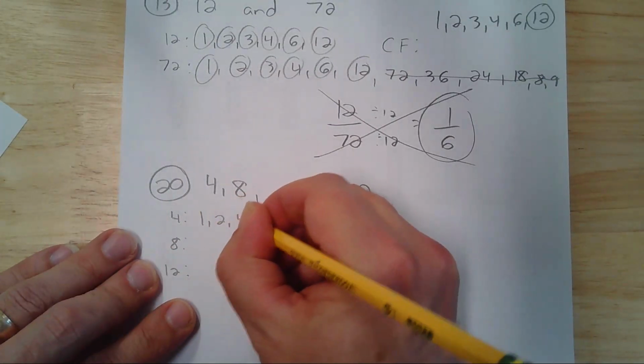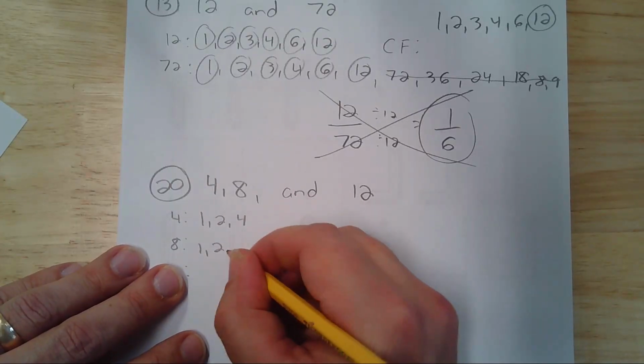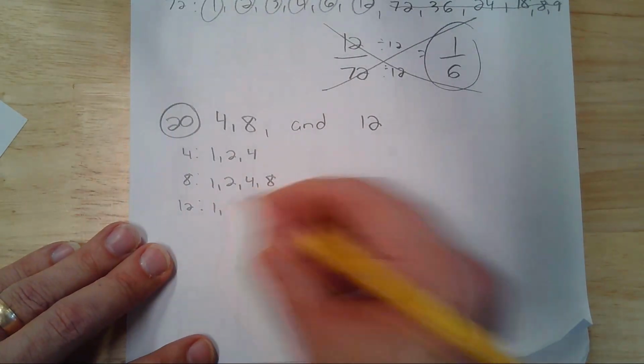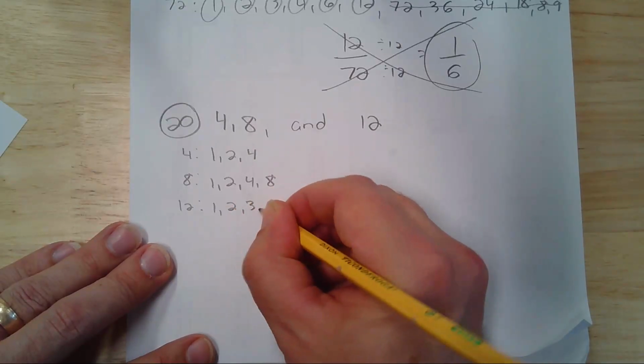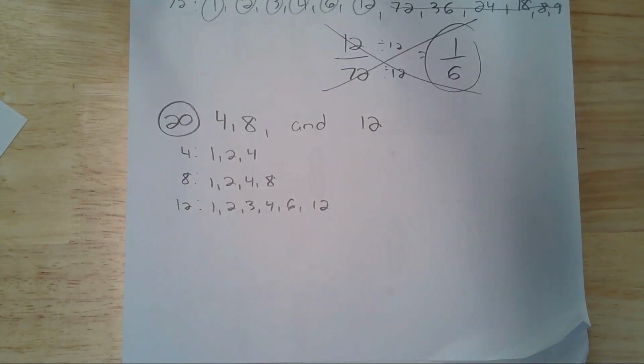1, 2, and 4. What about 8? 1, 2, 4, and 8. What about 12? 1, 2, 3, 4, 6, and 12. So there they all are, the factors.